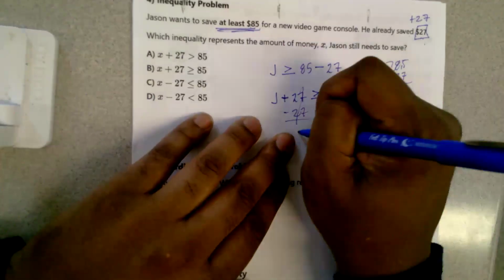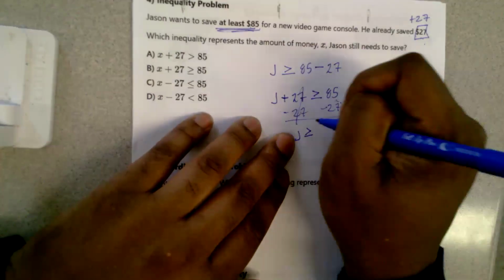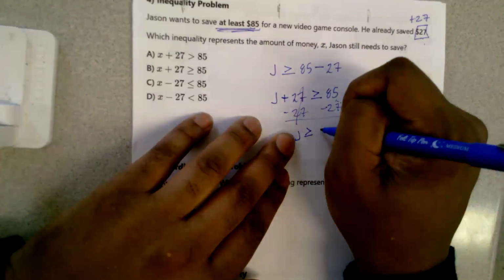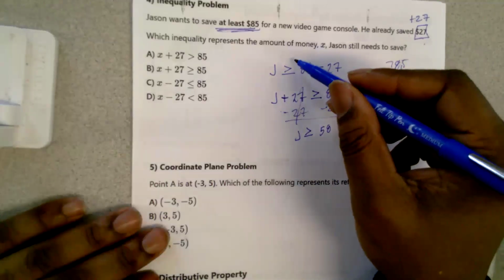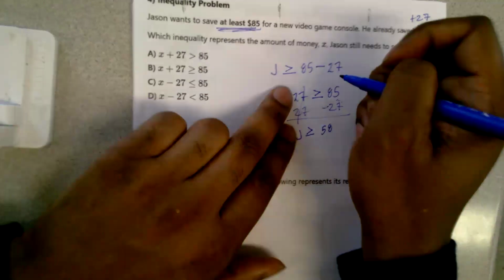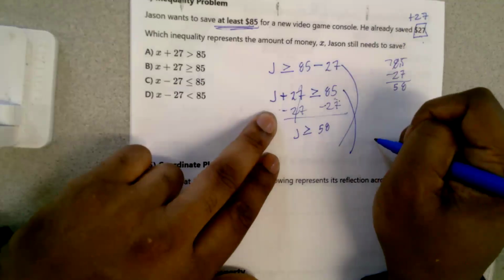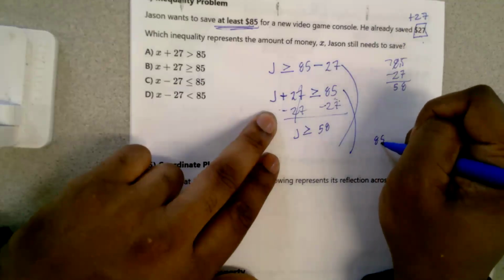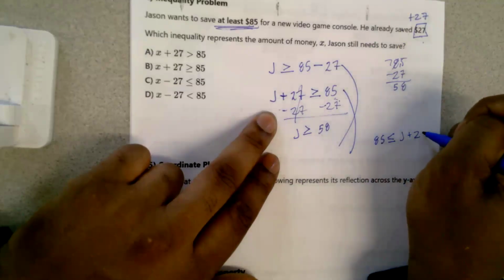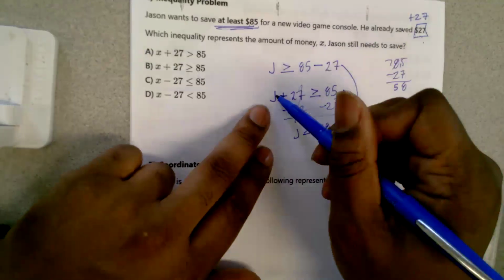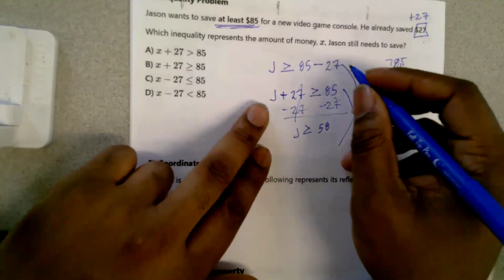And then that would mean J would have to save more than or equal to $58. And we could rewrite this to say $85 is less than or equal to J plus 27, or X plus 27 is greater than or equal to 85.